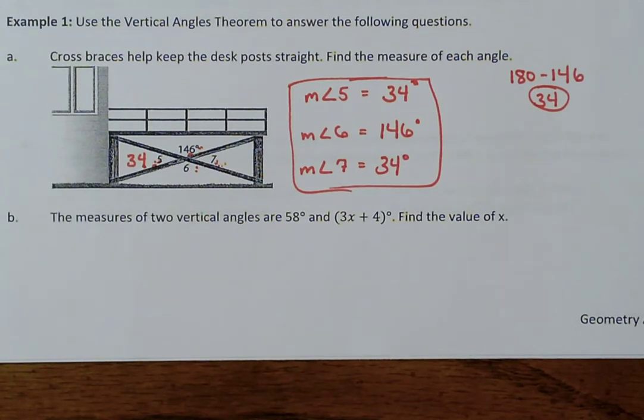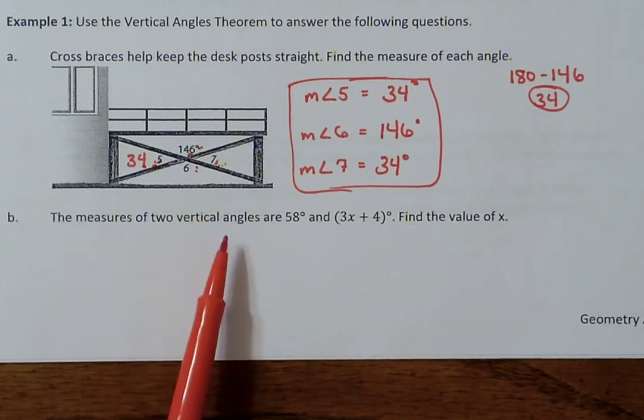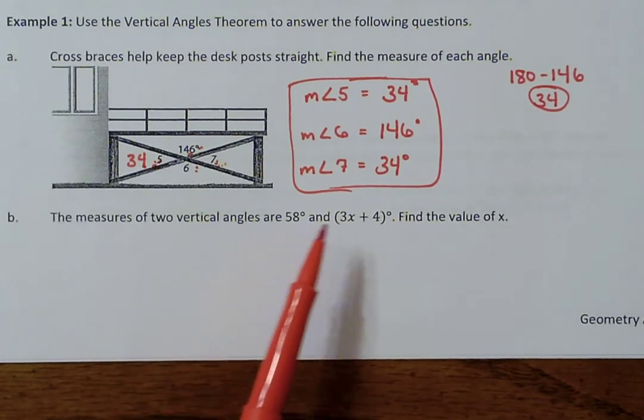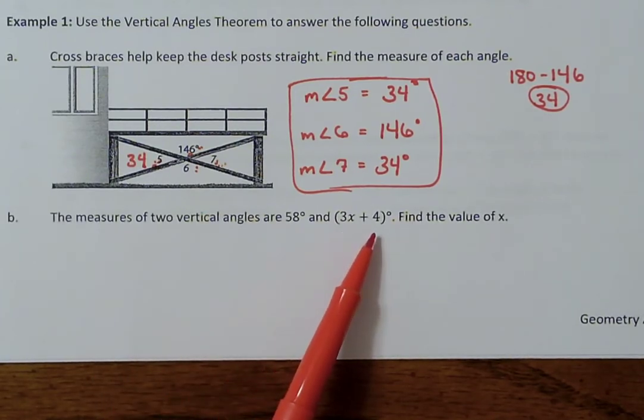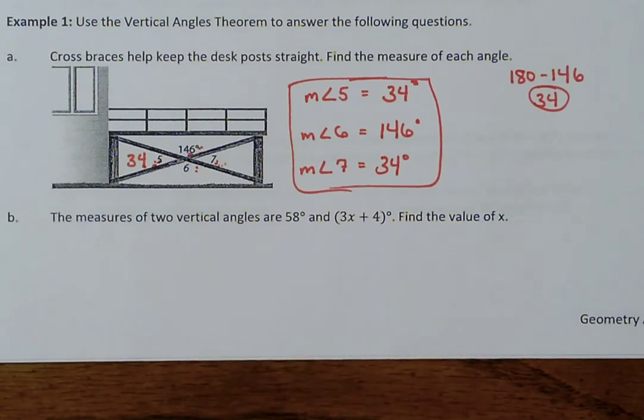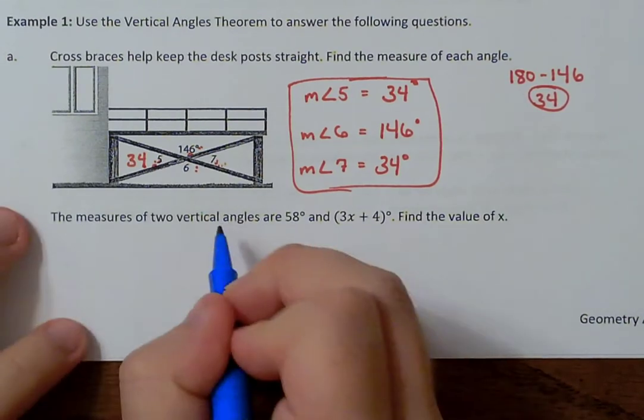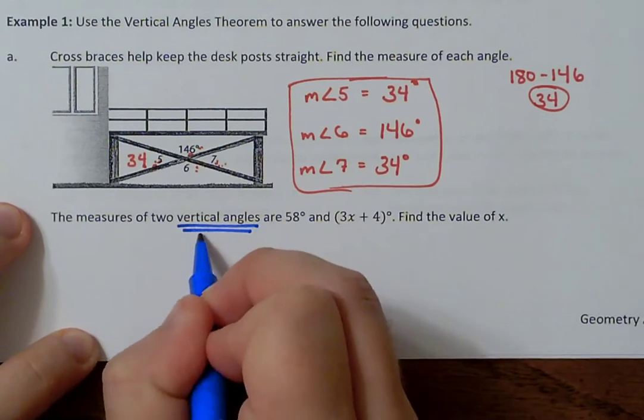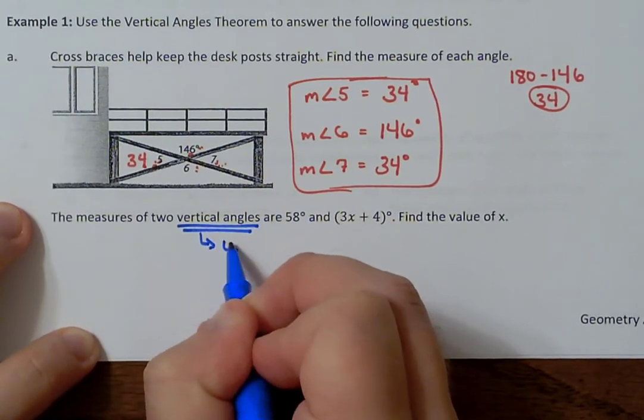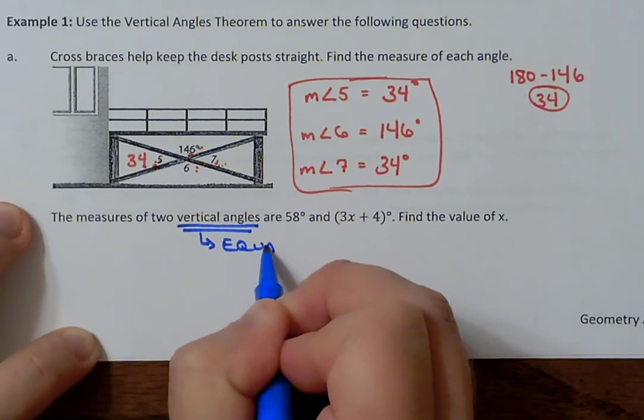For part B of example 1, it talks about the measure of two vertical angles being 58 degrees and 3x plus 4 degrees. They want us to find the value of x. Vertical angles means that they are equal to each other.